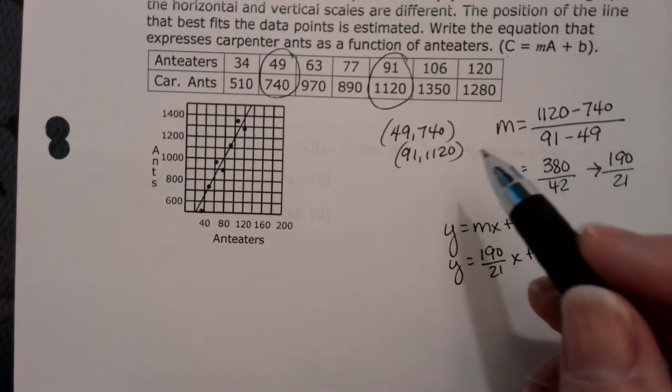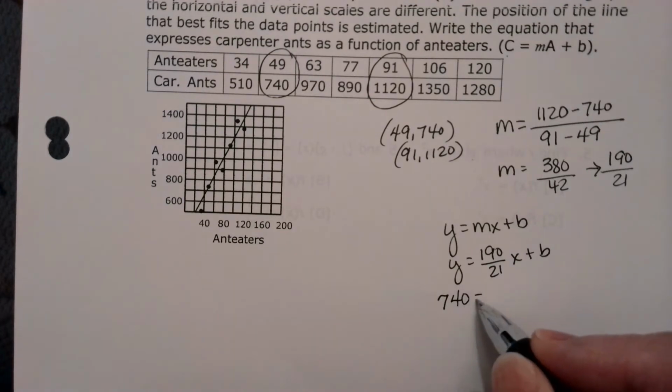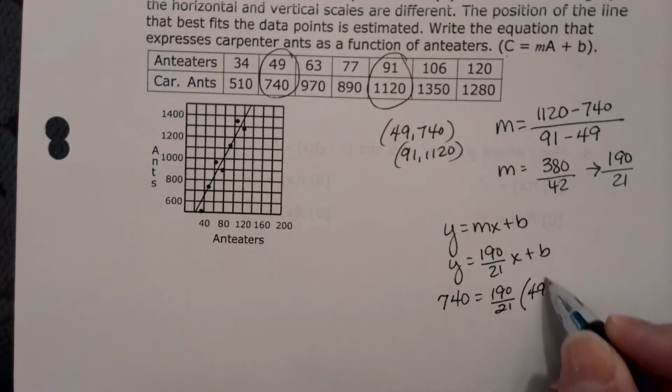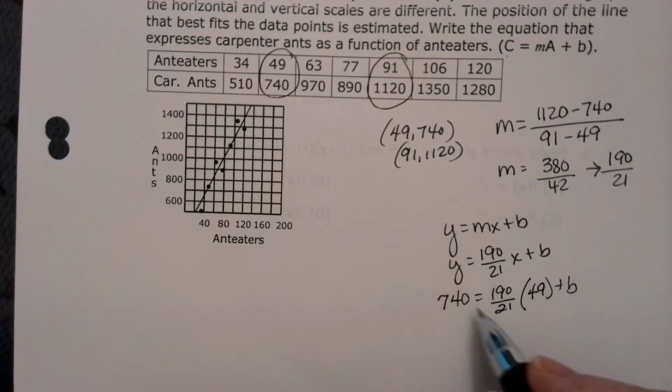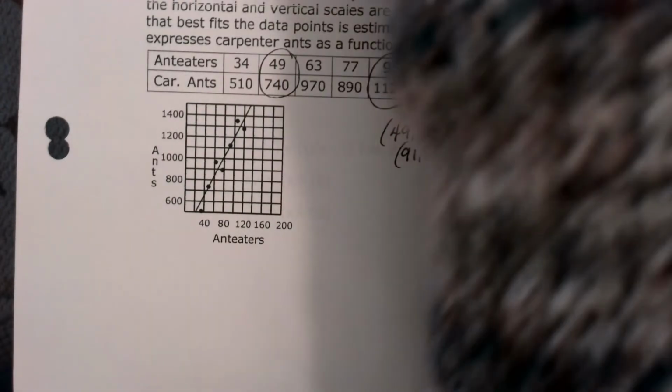Then we're going to take one of those points and plug it in here to find b. I'm just going to pick the first one. So 740 for y and 49 for x. Now what you're going to have is 740, and then whatever this is, and you're going to subtract this, right? So you can actually do that in your calculator. Let me show you what I mean.